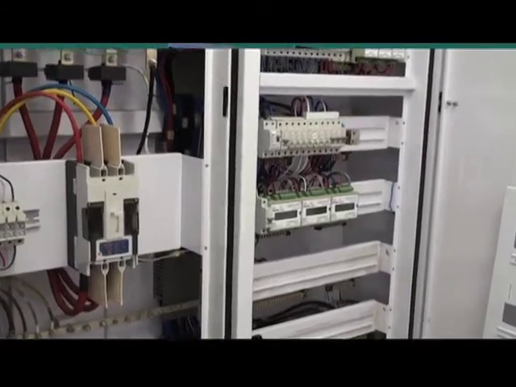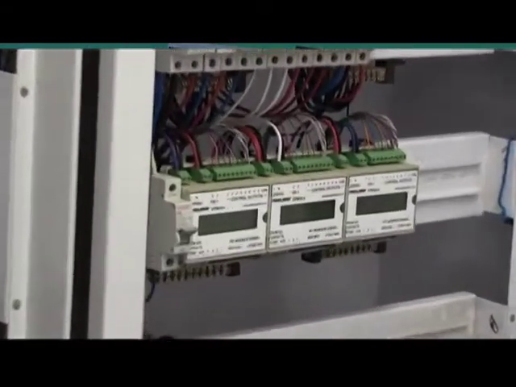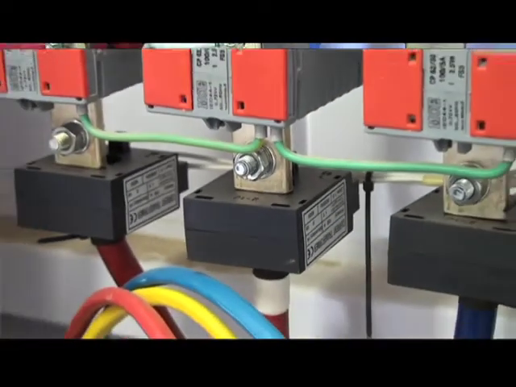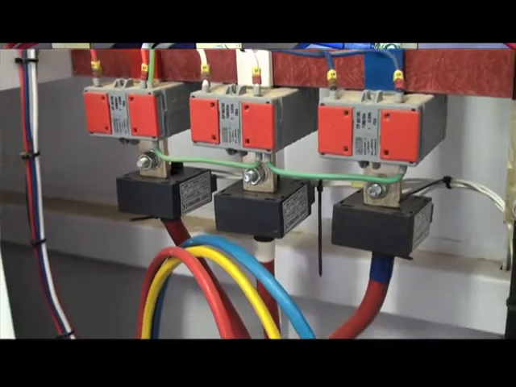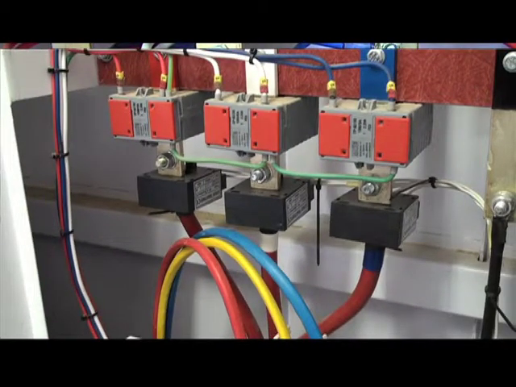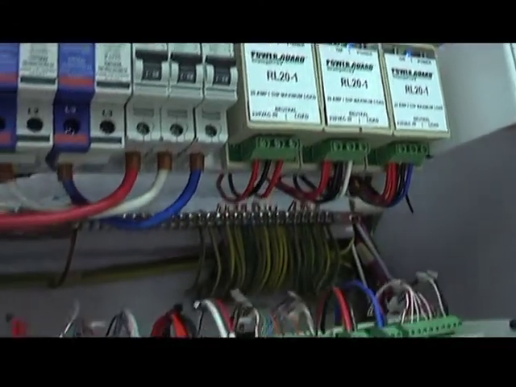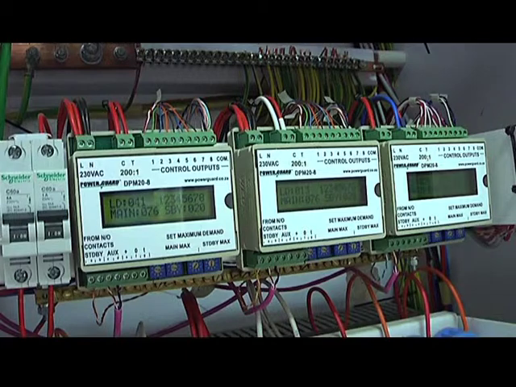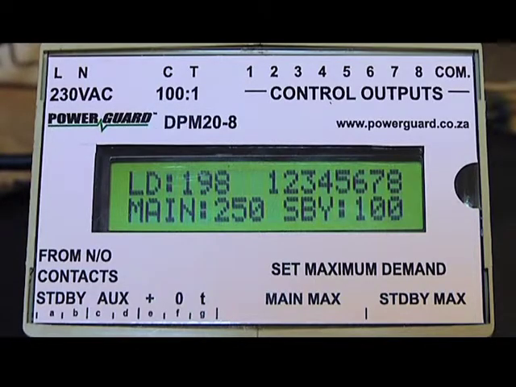Welcome to the PowerGuard Demand Controller program. The PowerGuard system is made up of two major components. Firstly, a set of current transformers that accurately measures the amount of energy as it's being used is installed on the incoming electricity feed. This information is used by the second component, the demand controller itself, which determines the control actions. It's mounted on your electrical distribution board and is the nuts and bolts of PowerGuard.